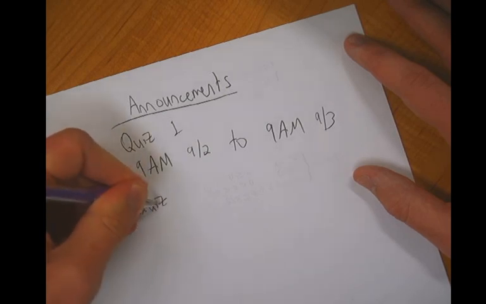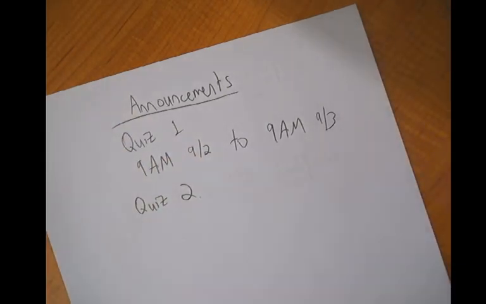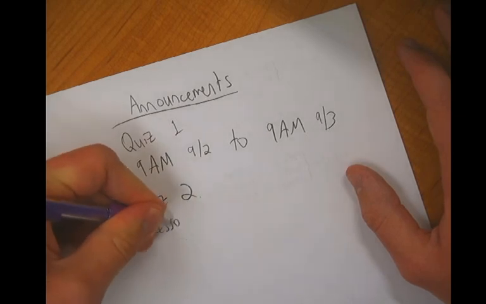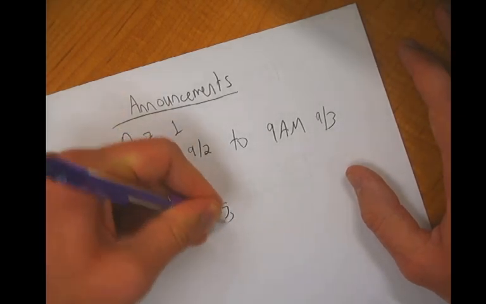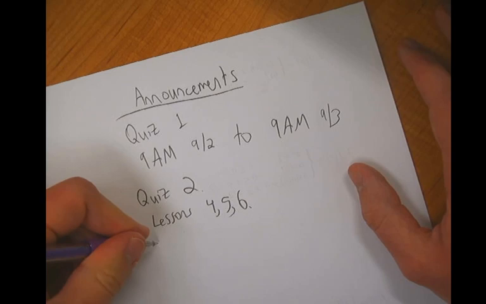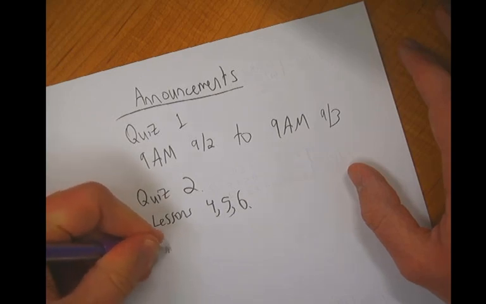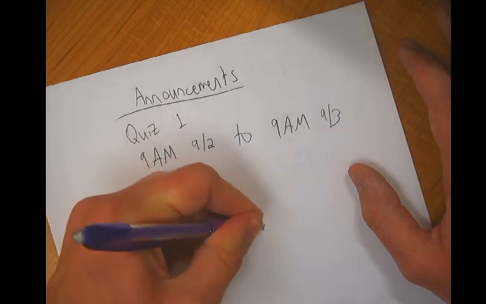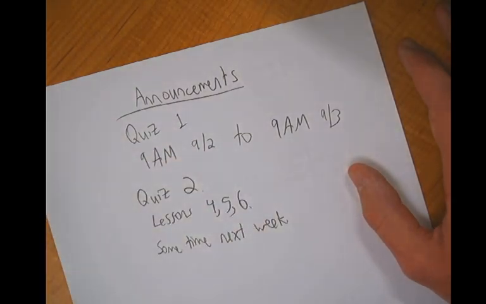Quiz 2: I got some information about that yesterday since I'm going to be writing that quiz. It's going to cover lessons 4, 5, and 6. It'll be sometime next week.